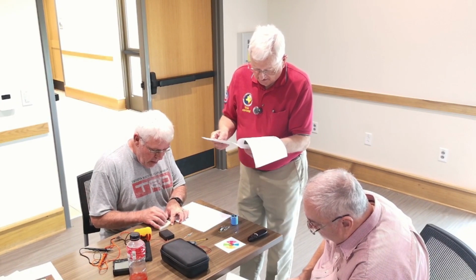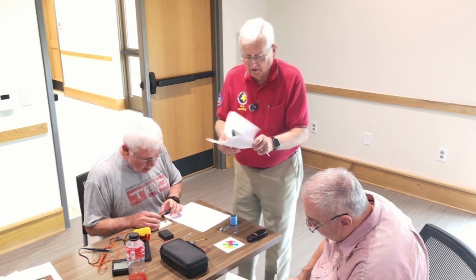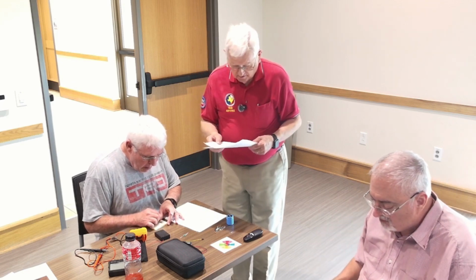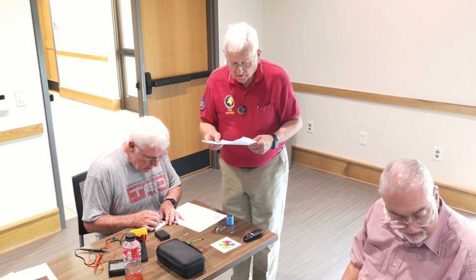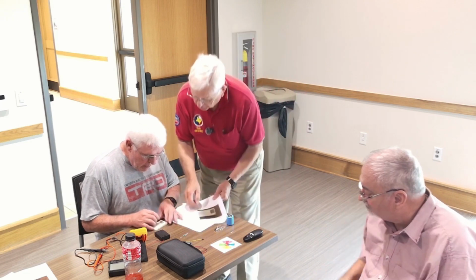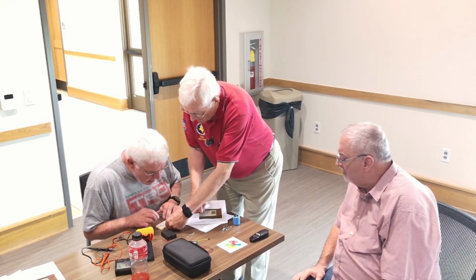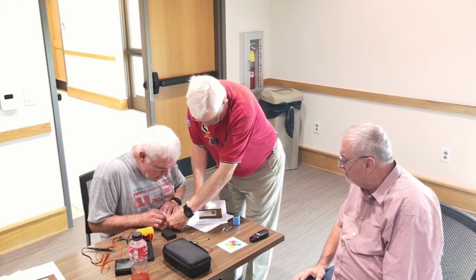Which one is pin 14? Let's see. Ground, power goes in 7 to 14. Okay, 14 will be this one right there. That'll be the power one, right in the corner?